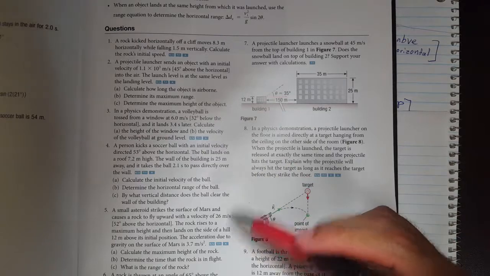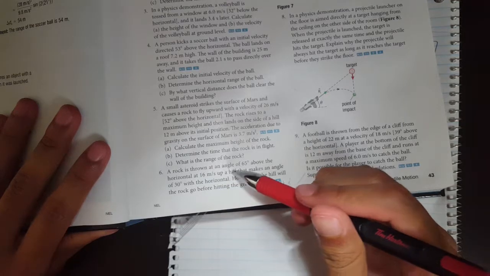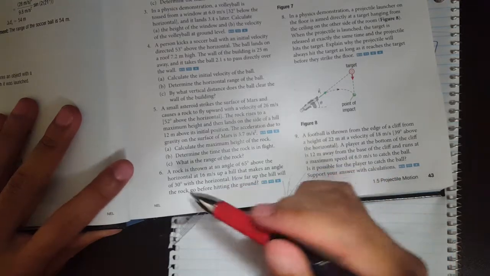We're almost done with most of the questions here. I'm not going to do all the questions, but I'm going to do one more question which I think is a little bit more tricky because the wording might be a little bit confusing. So let's get on to it.